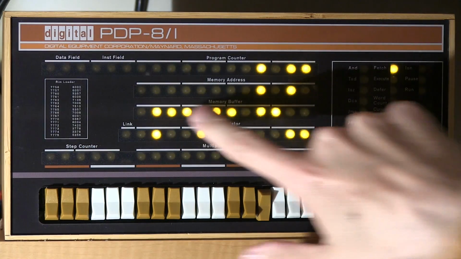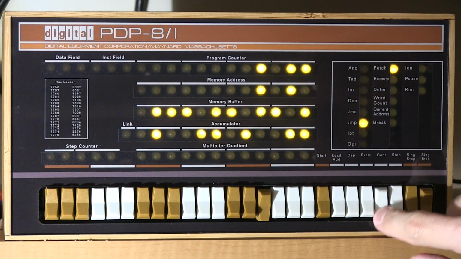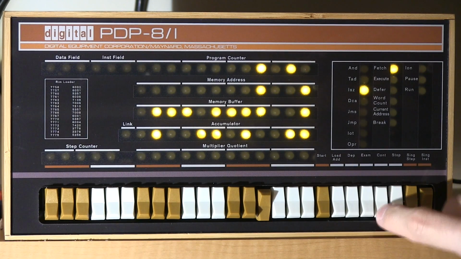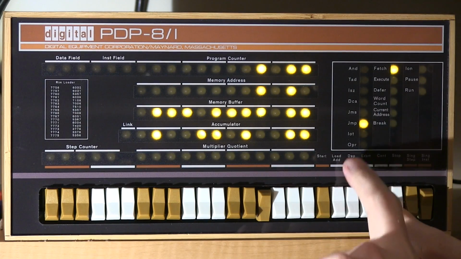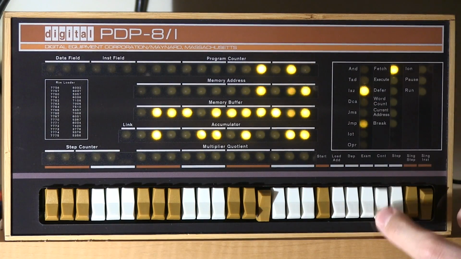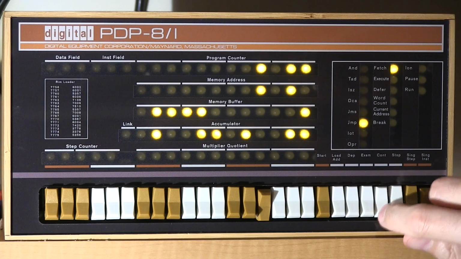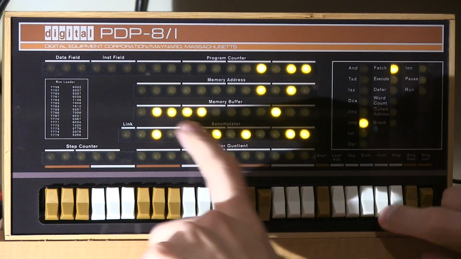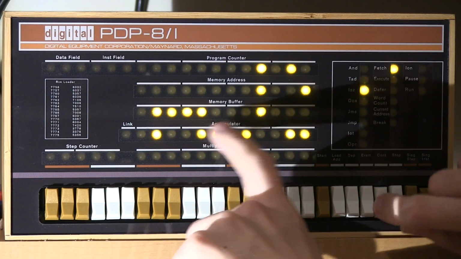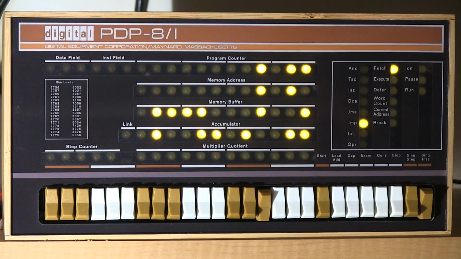This is nice because the memory buffer here shows you what is at that location 34. So that's the thing we're incrementing. And we keep jumping back, ISZ, jump, ISZ, jump, ISZ, jump. And this would continue all the way until all of these LEDs are lit. And then when this wraps around and hits 0, then we would continue.